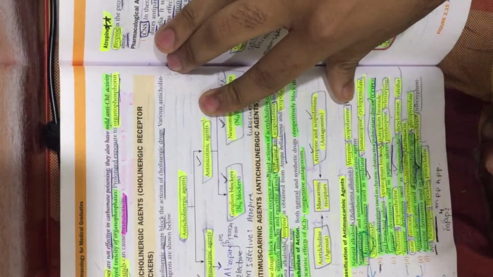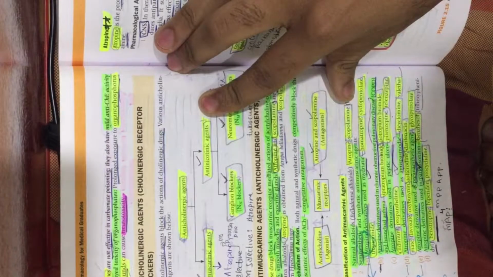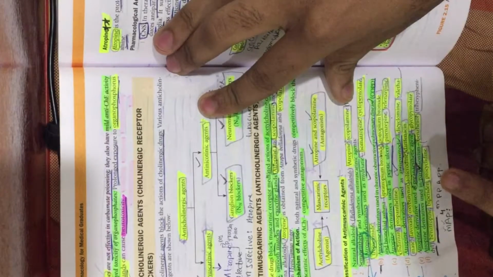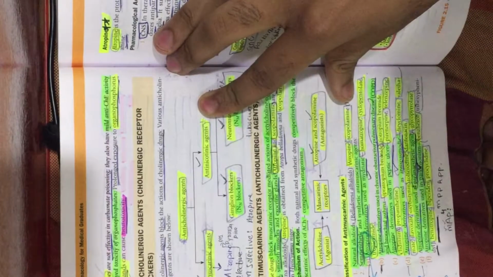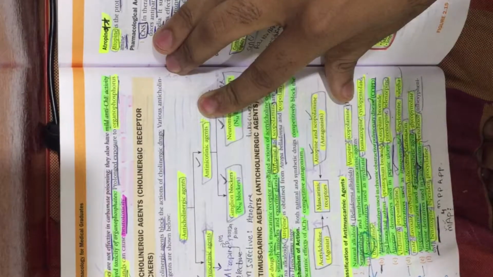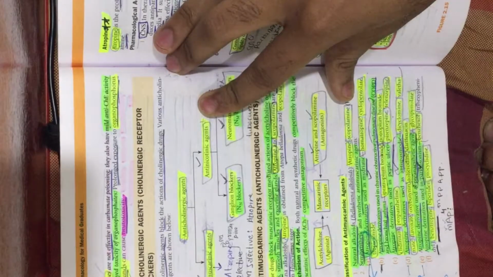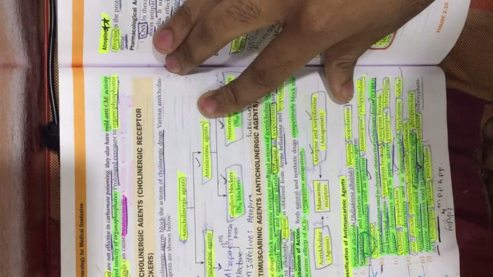Now, in mydriatics we have homatropine, cyclopentolate, and tropicamide. In antispasmodic we have dicyclomine. Then in peptic ulcer we have pirenzepine and telenzepine. In Parkinson we have benzhexol and benztropine.